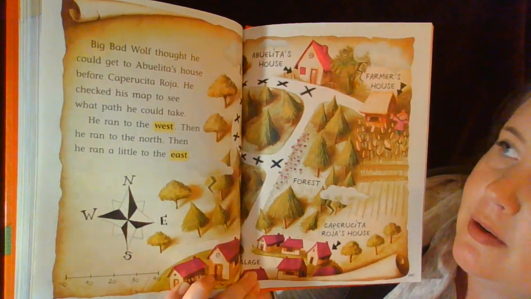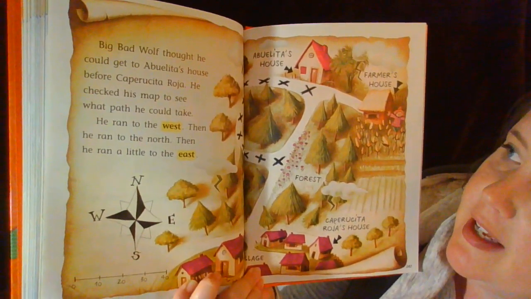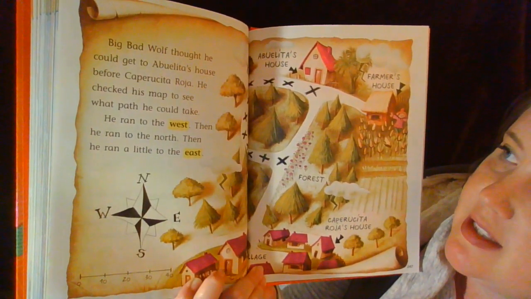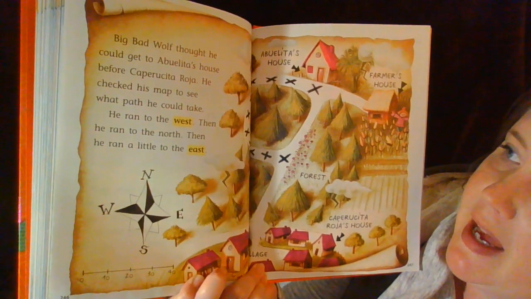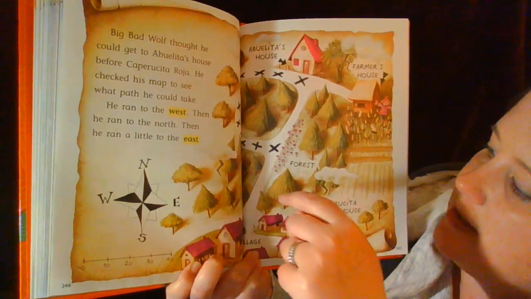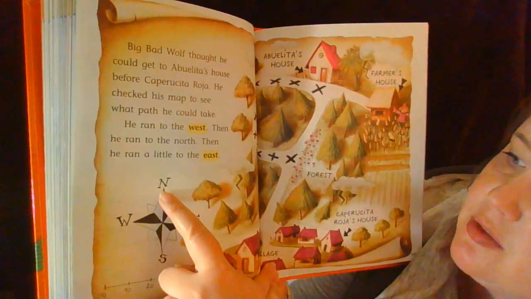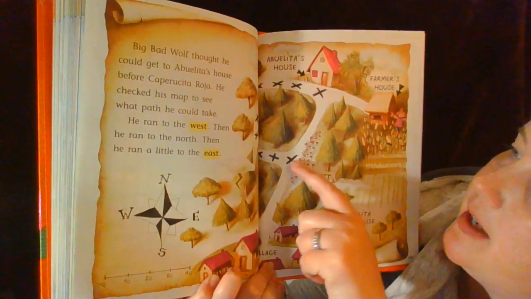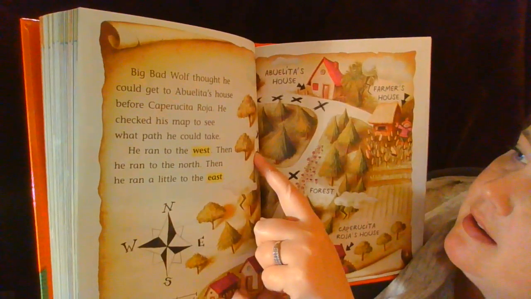Look at the map now. Big Bad Wolf thought he could get to Abuelita's house before Caperucita Roja. He checked his map to see what path he could take. He ran to the west. So if we look at the compass rose, the west is this way. So he ran to the west, this way.